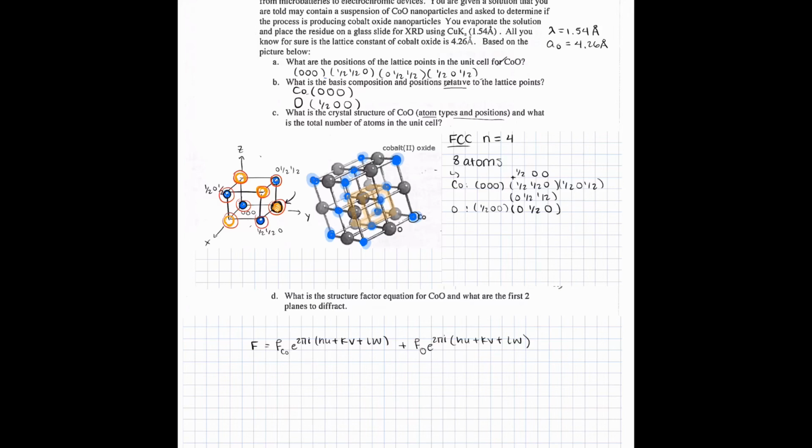This is because, if you think about it, a 1 0 0 or 1 1/2 0, whatever, is going to be somewhere in the next unit cell. And we don't care about the next unit cell. We can just say, hey, we're going to come back to where we were, which is right here.